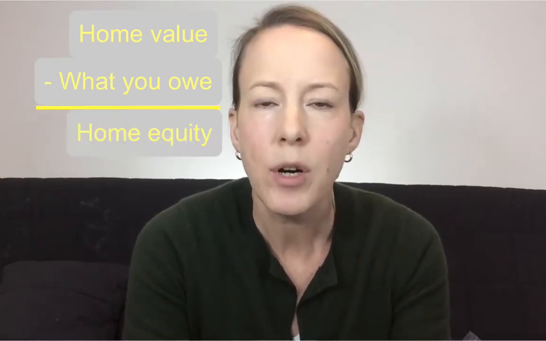Now, why is it important to know home equity? Well, the majority of homeowners have most of their net worth in their homes, so that's really important. It's also important if you go to make decisions about your home, such as selling your house, refinancing your house, taking out additional loans. It's a really good thing to be able to know and track the amount of home equity you have.